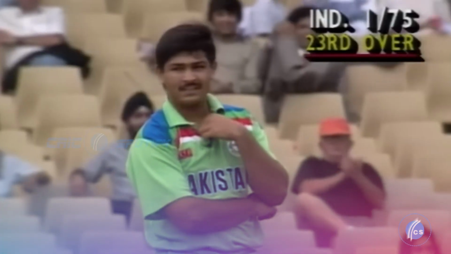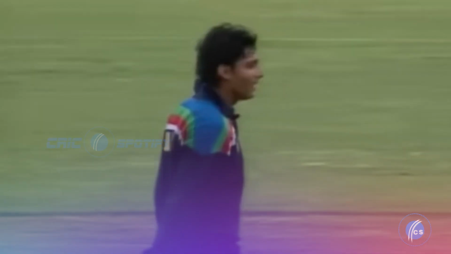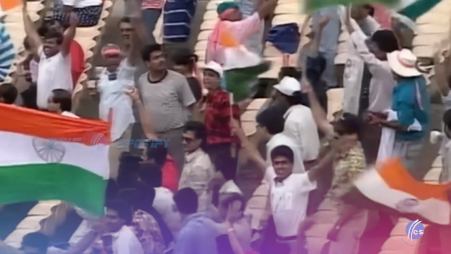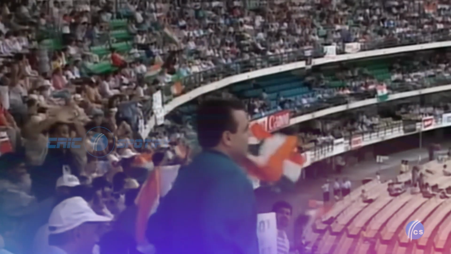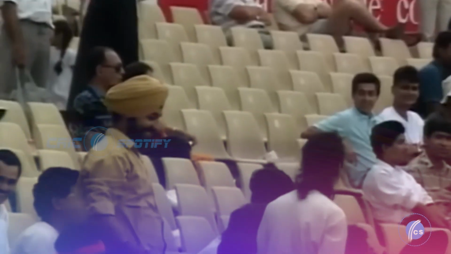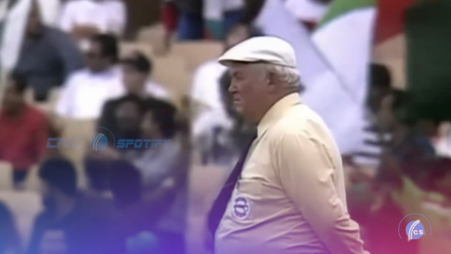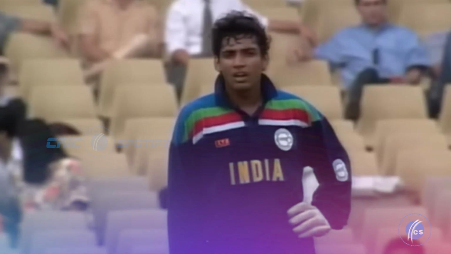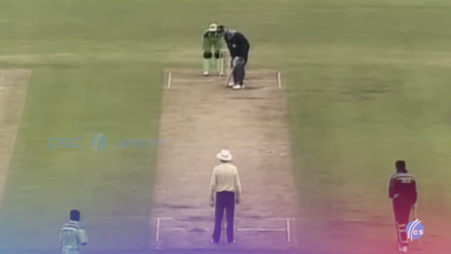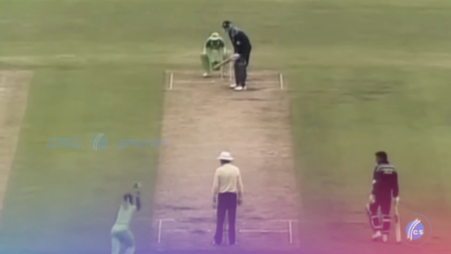This time he's gone a little bit higher and a bit wider. That brings up the 50 partnership between these two. First wicket fell in the 10th over. It's now the 23rd over. 75 balls it's taken them to bring up their 50 partnership, and Jadeja starting to take over the senior role. He's moved along to 34. That was his first boundary.